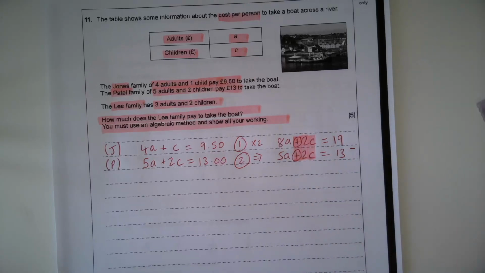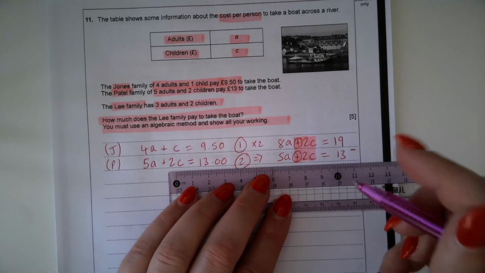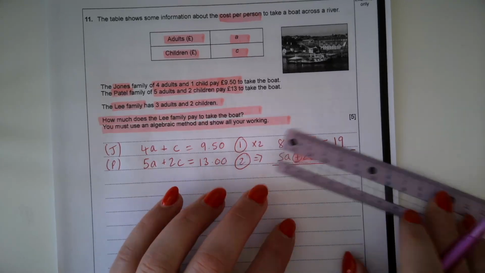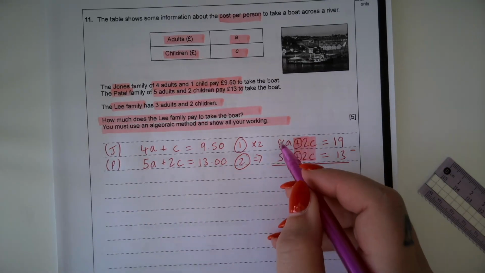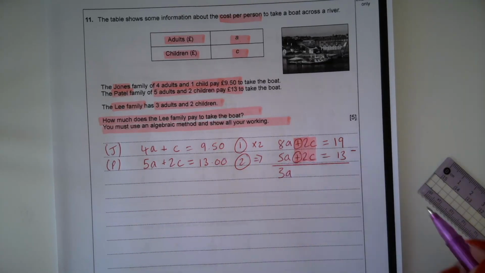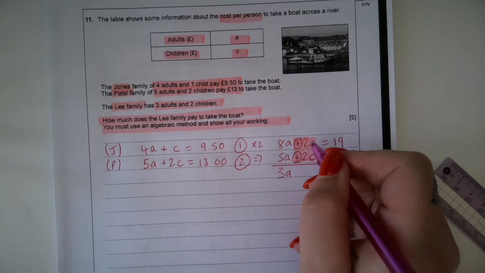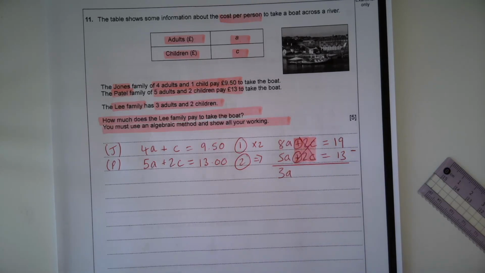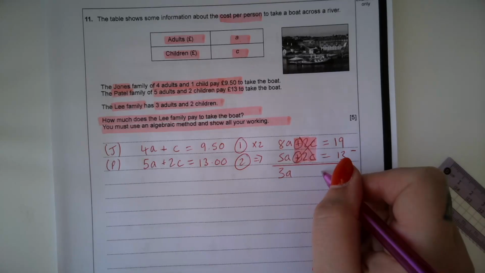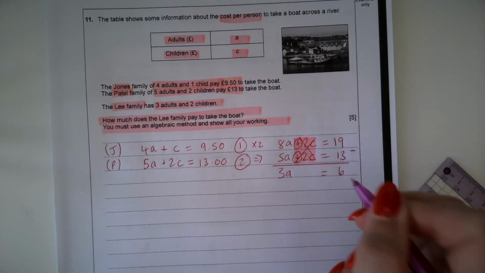So when I subtract these equations, I'm just going to treat it like a column subtraction, just to organise my working. So 8A subtract 5A is 3A, 2C subtract 2C eliminates my C variable, which is what I wanted, and then 19 subtract 13 is 6.